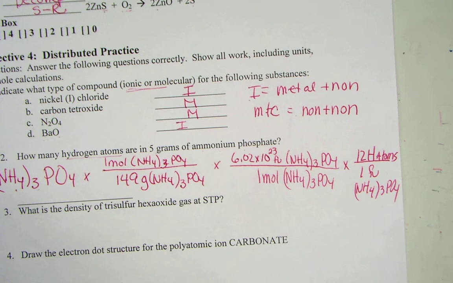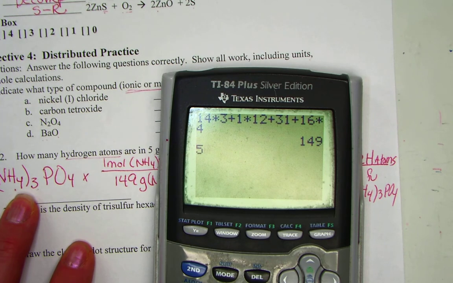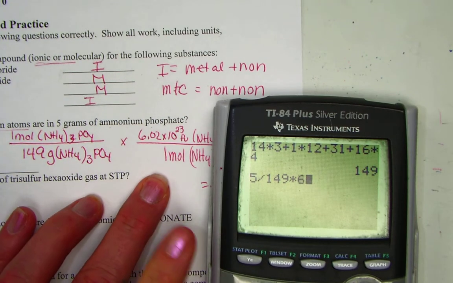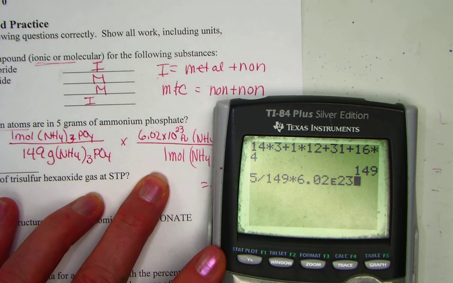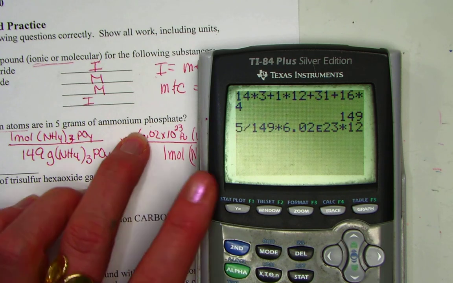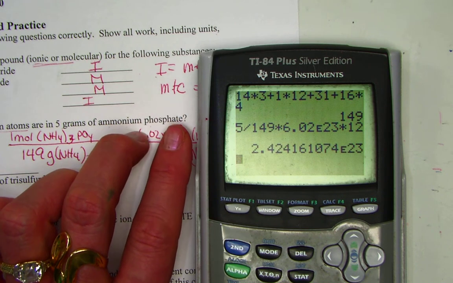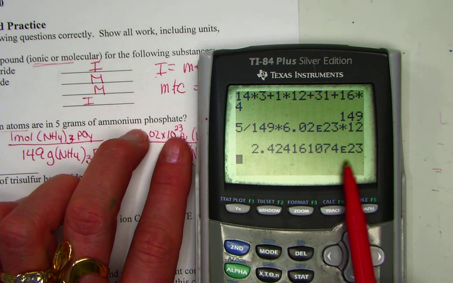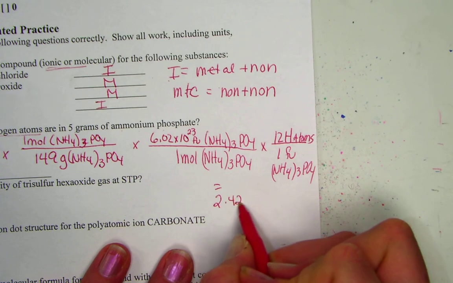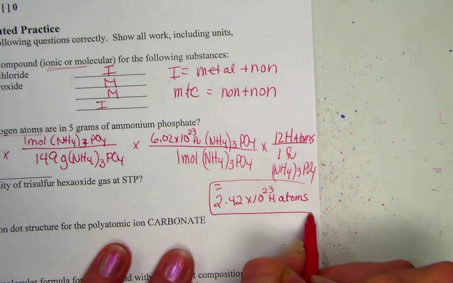1, 2, 3-step conversion by the time I'm done. Start by typing in your 5 grams. Divide by the molar mass we found of 149. Multiply by Avogadro, and multiply by the number of hydrogens, times 12. So grams divided by molar mass times Avogadro times 12. The number of H's, we get 2.42, look to the end of the screen, times 10 to the 23rd. 2.42 times 10 to the 23rd hydrogen atoms. An old mole map problem.